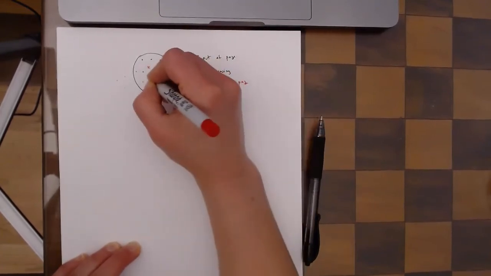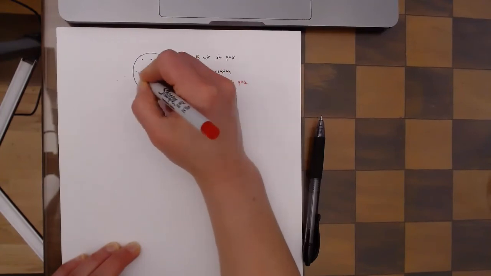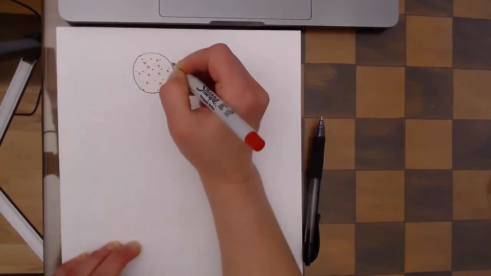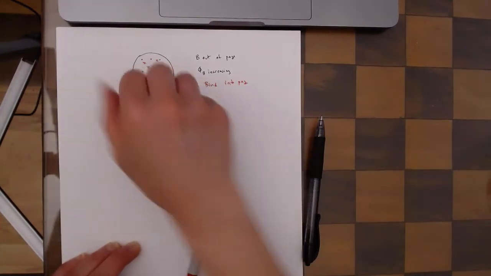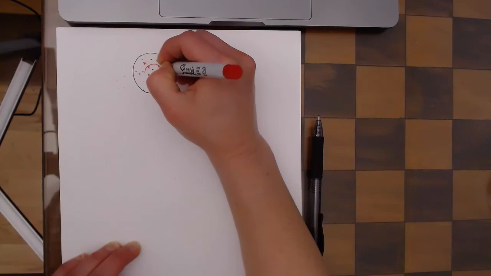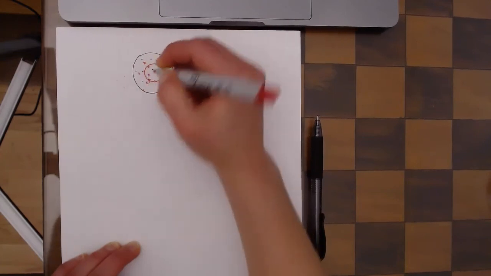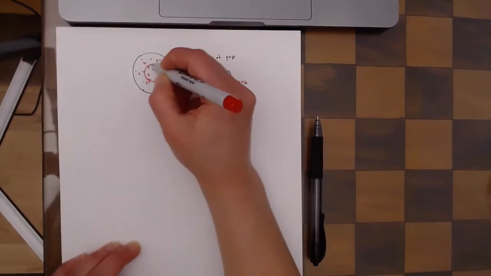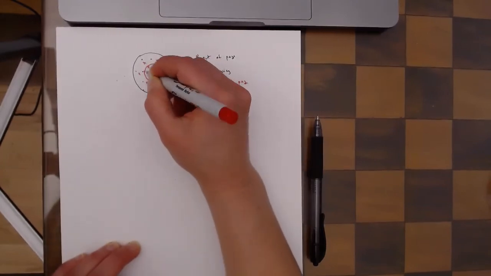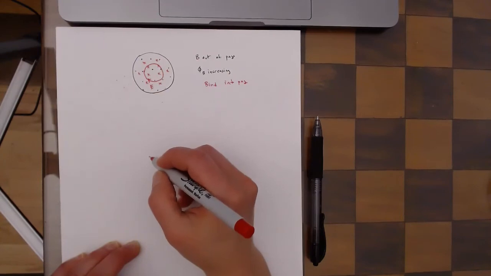So you get these X's, right? If this were a current, you know, X's are into the page, so the current would be going around this way. But even if there's not a wire, what you'll get is electric fields going in that direction.